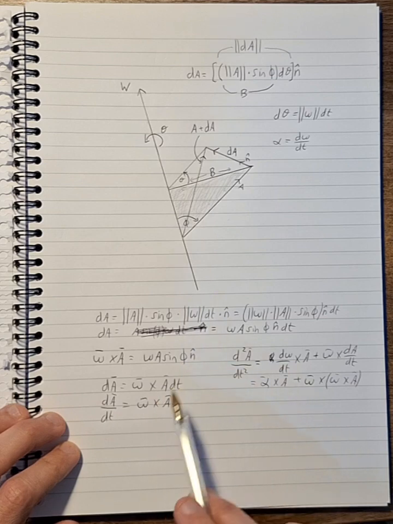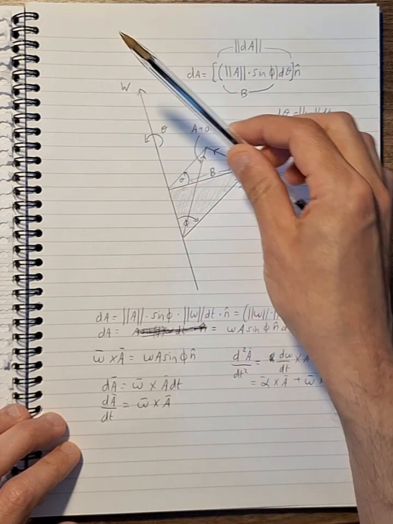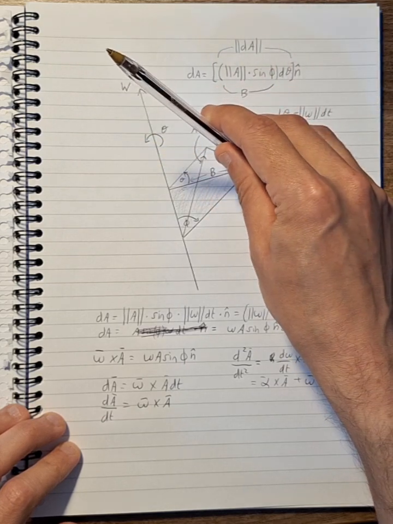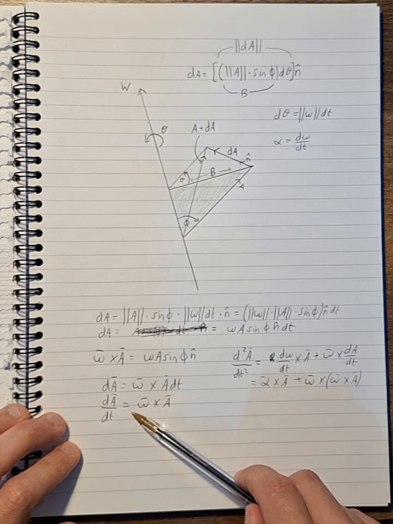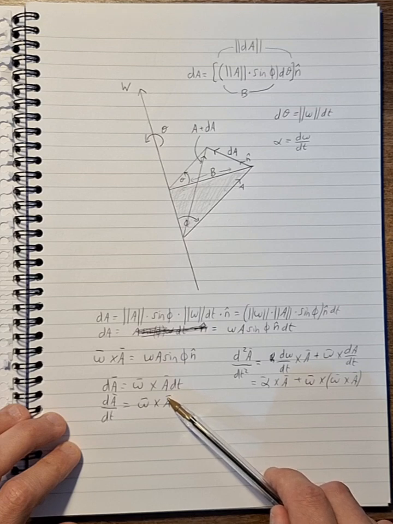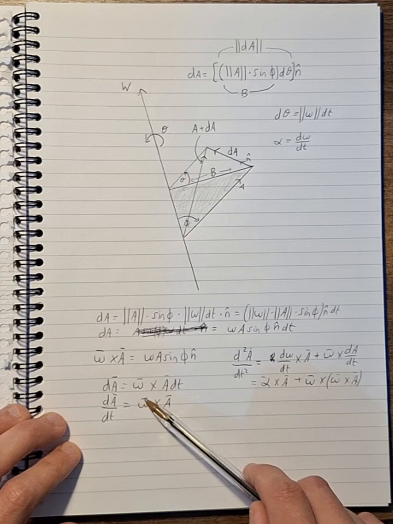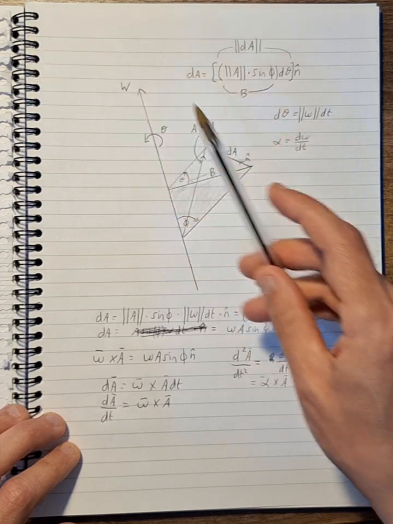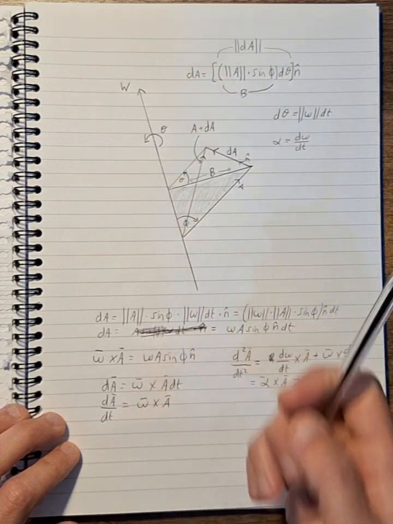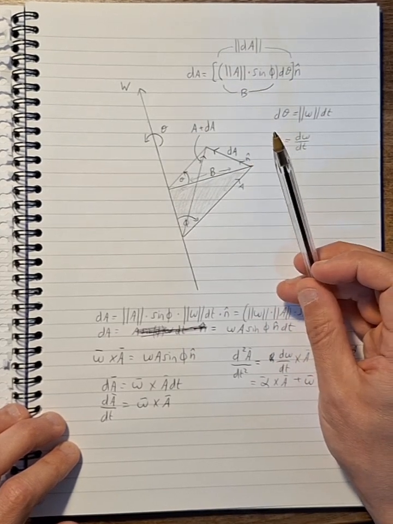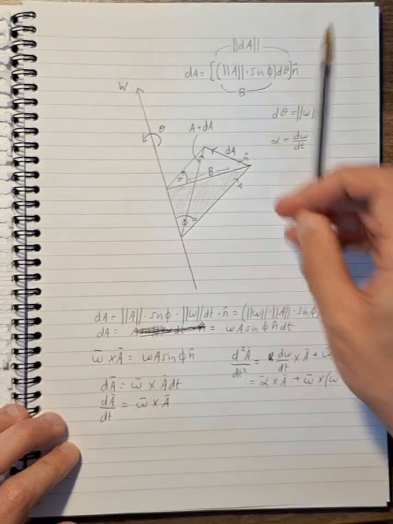So it kind of makes sense that this is what it is, because we're basically saying as this grows, the change in angular velocity is going to result in more change to this vector over time. And the angular velocity is, you know, the rate of change, so that's fine.